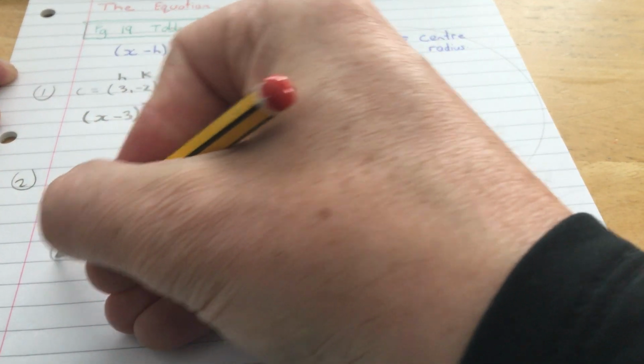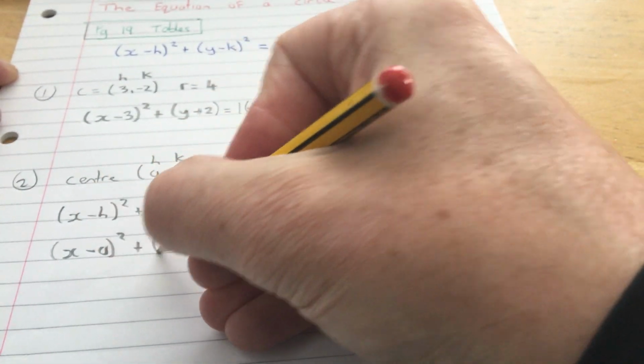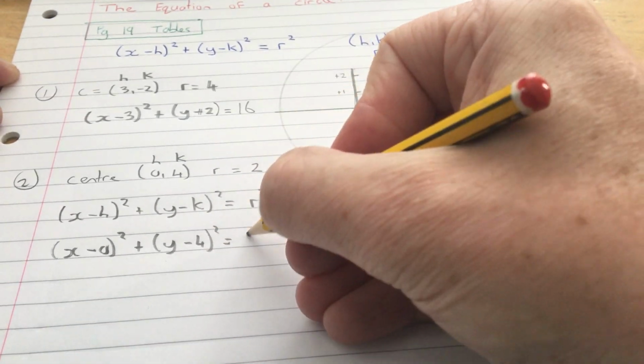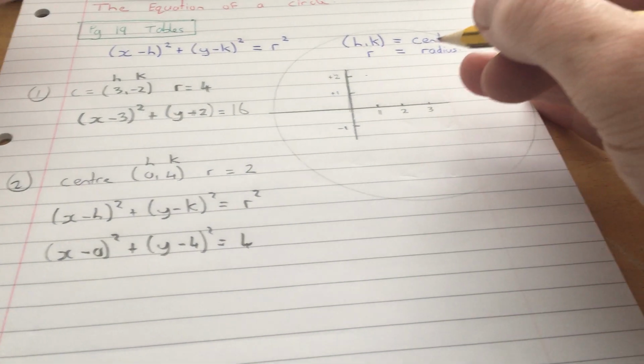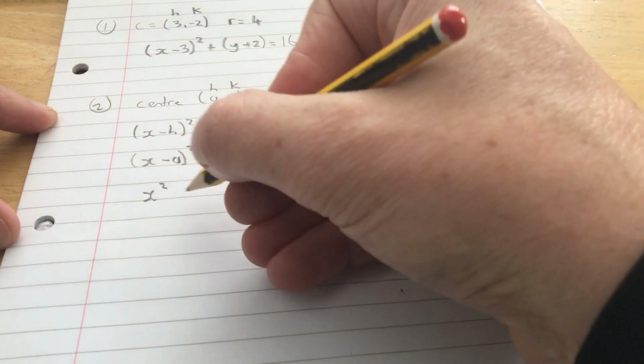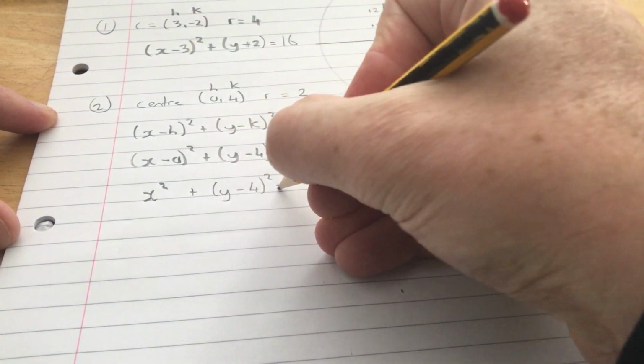So x minus 0 squared plus y minus 4 squared equals 2 squared, which is 4. Now you might see that you could actually simplify this a little bit if you wanted. x take away 0 is just x squared, but we can just leave this as y minus 4 squared equals 4.